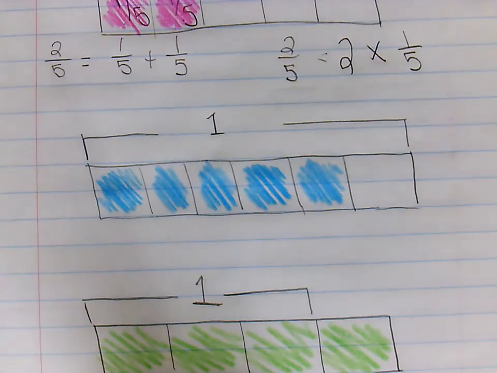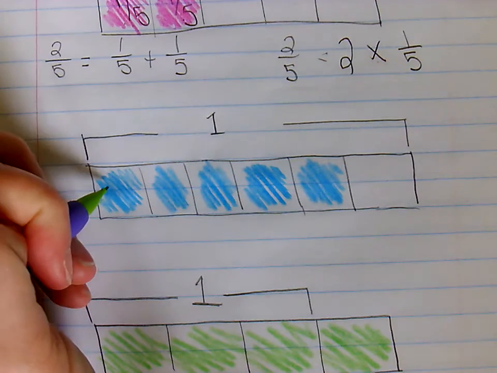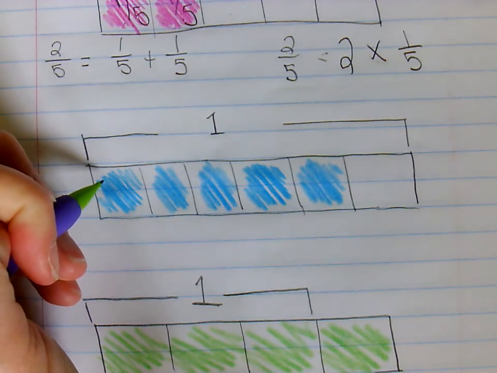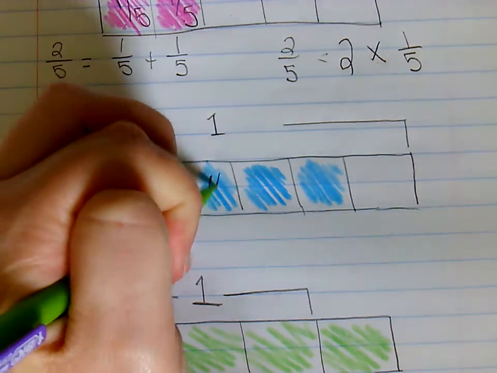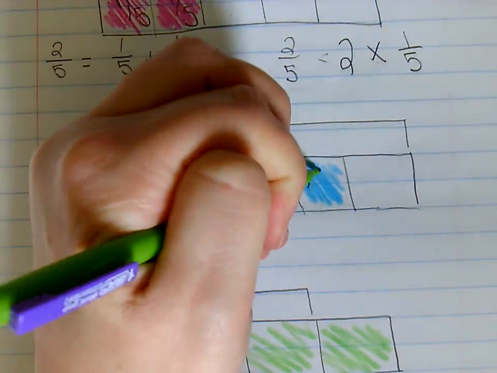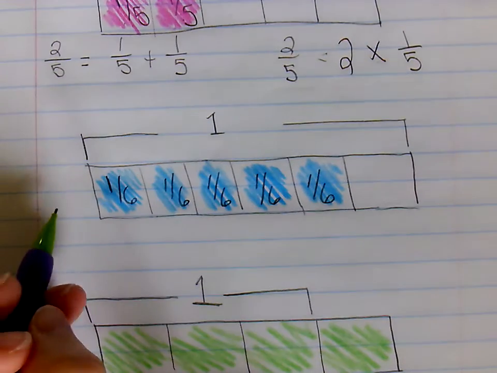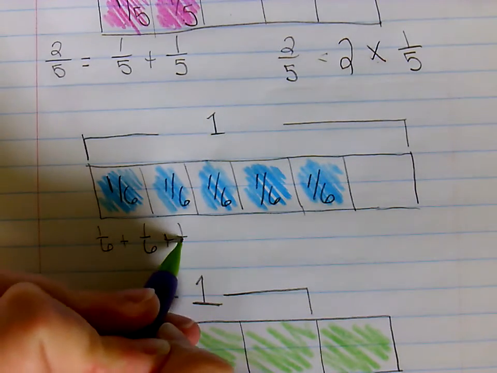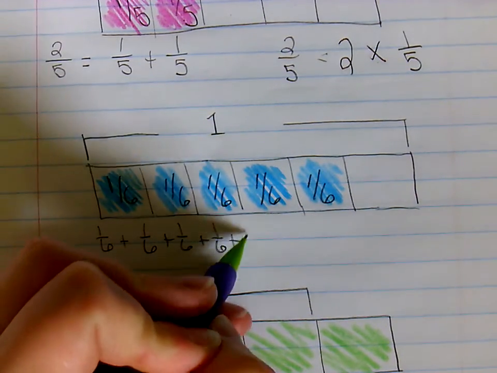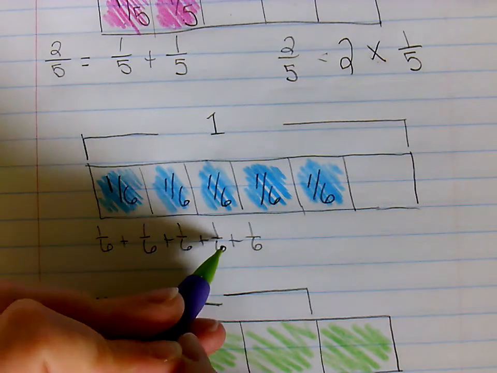Let's look at our blue tape diagram. It represents 1 whole. How many equal parts are there? Should say 6, correct. So what is the unit fraction for each part? You should say 1/6. But instead of writing that over and over again, let's make sure I didn't mess up: 1, 2, 3, 4, 5.